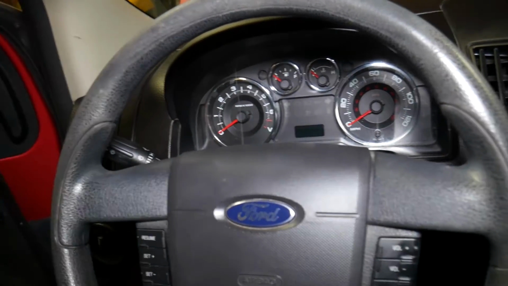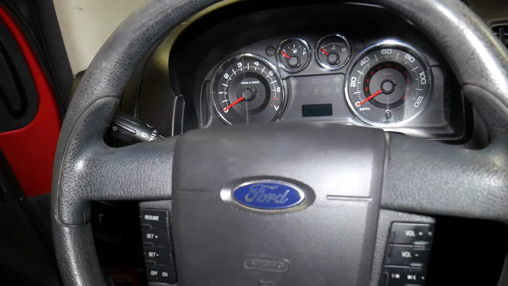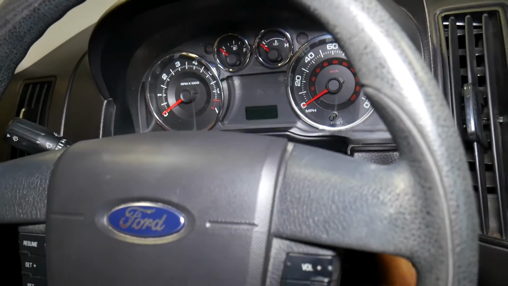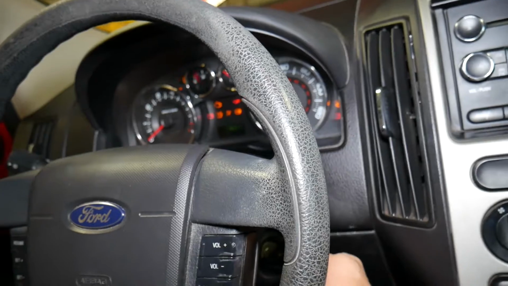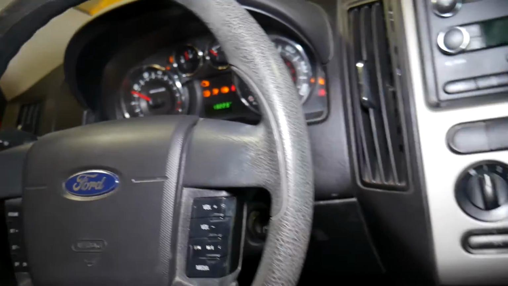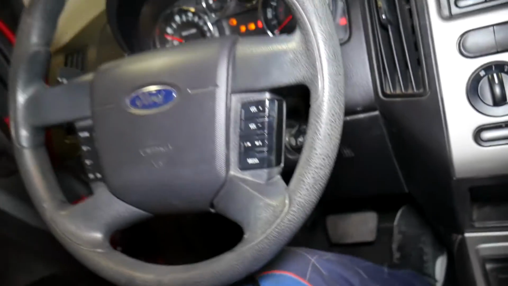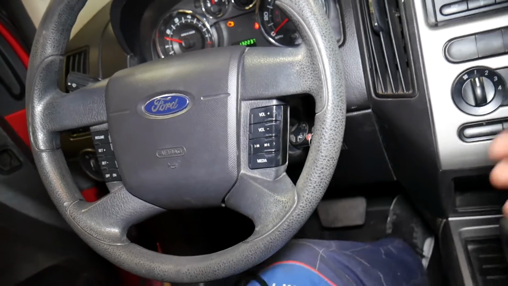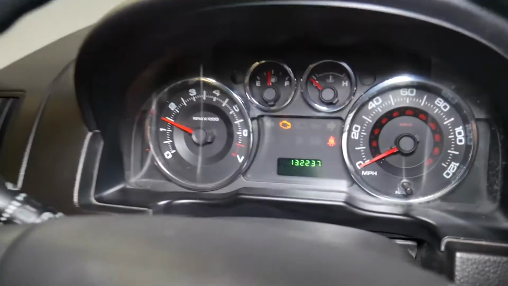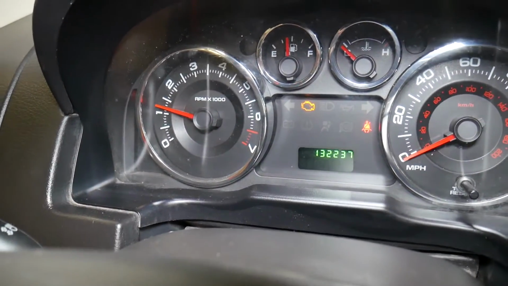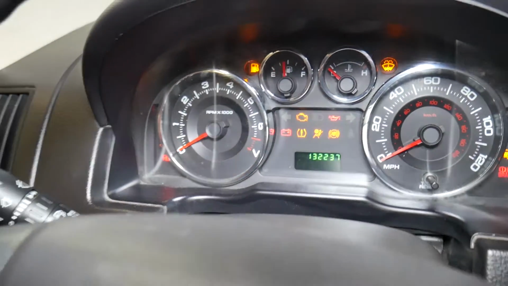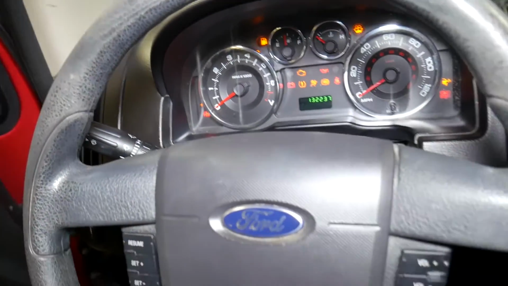While we're testing that, I want to start the car quick. I want to start it and show you how it will be unresponsive. Check it out now. Car starting, I'll give it gas. Nothing, engine light on as well. So what we'll be doing now, turn it off. Turn the ignition back on.